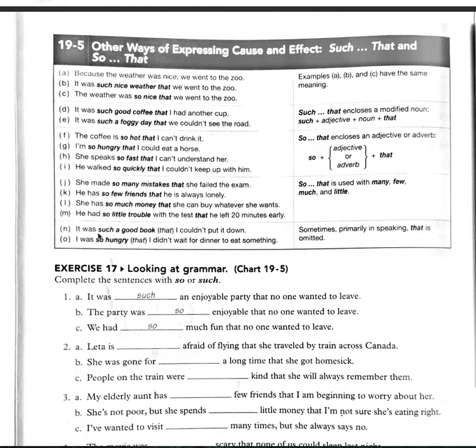But if you're writing, it was such a good book that I couldn't put it down. Okay? This is important to have, okay, in writing. In speaking, it's optional. My preference is to use it. If you remember noun clauses in chapter 12, they also gave us the option of using that.